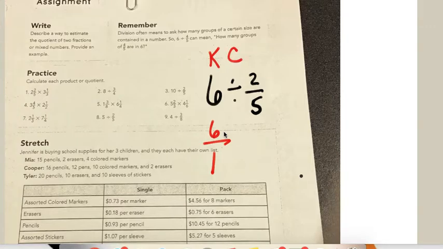Change my symbol to multiplication because I know how to multiply fractions, but I have a penalty, so I have to flip my numerator and my denominator. So now I have a 5 as my numerator and denominator as 2. Now in this situation, I do have some numbers I can simplify right now. I can do the 2 and the 6 because I have a numerator and a denominator.